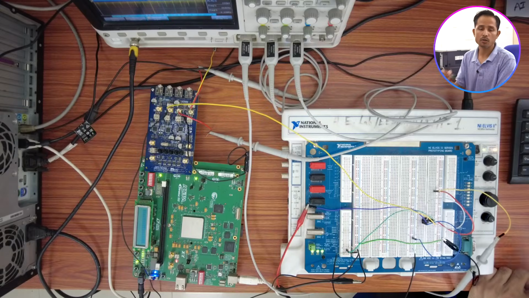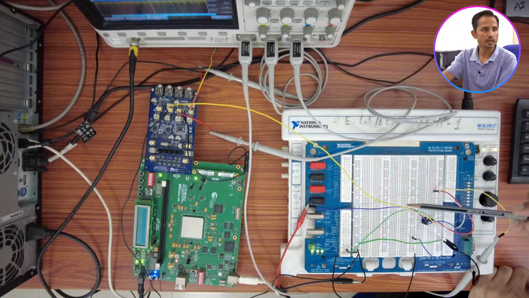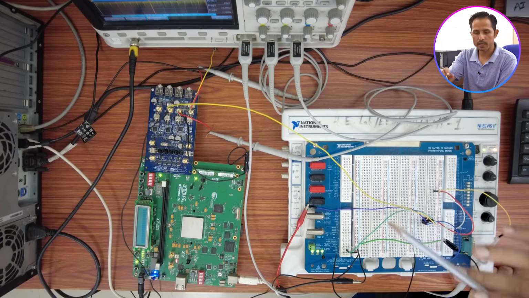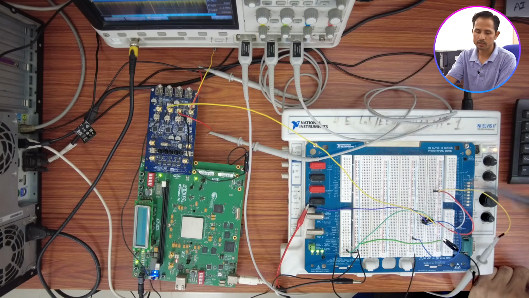And today in this session I will be using different hardware setups. So first I would like to introduce you to this hardware setup. This is an NI Elvis board. This is the hardware prototyping board in which any analog circuits can be generated and its output can be given.